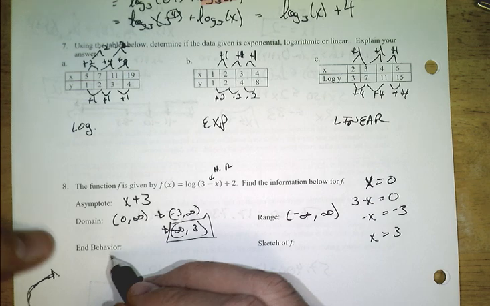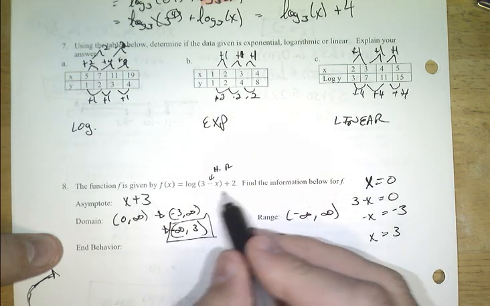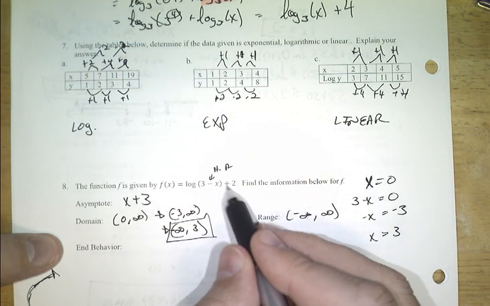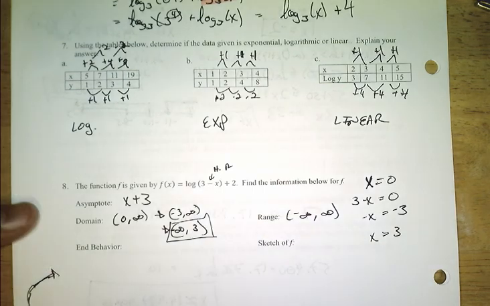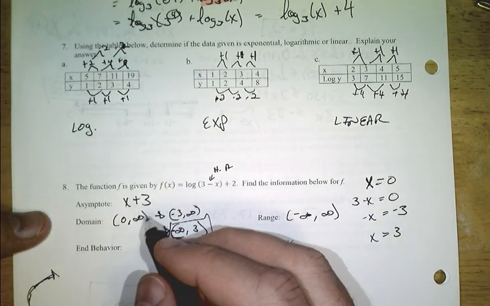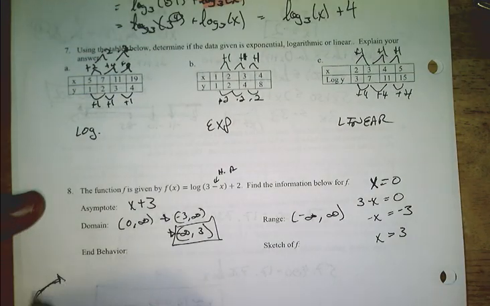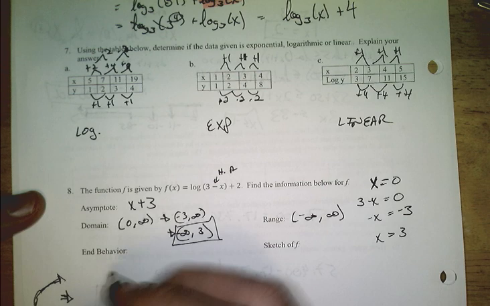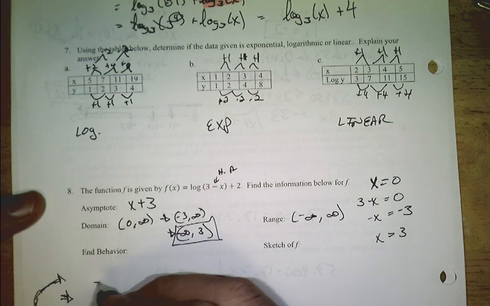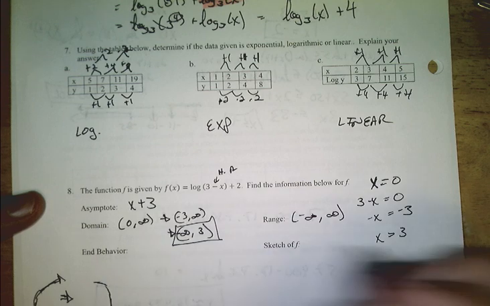And then what happens is that we go up, which does not change the end behavior at all. The asymptote, though, does, and the reflection. So this gets reflected around. Actually, we're going to do the sketch.